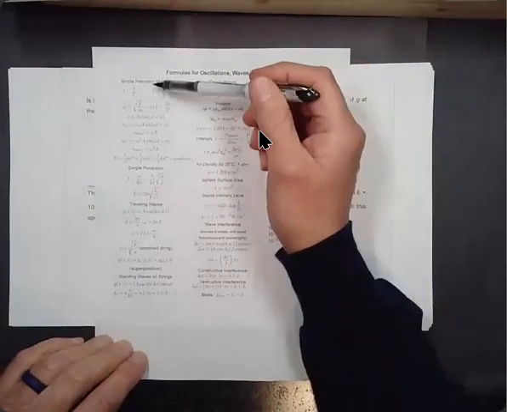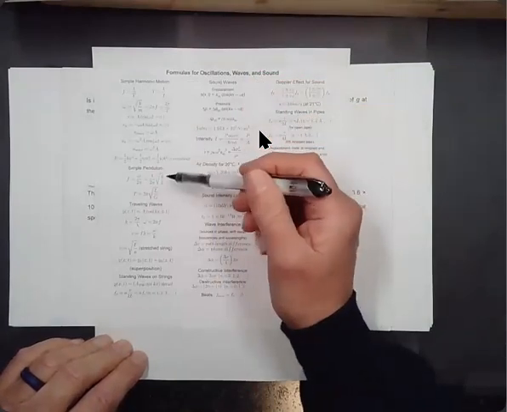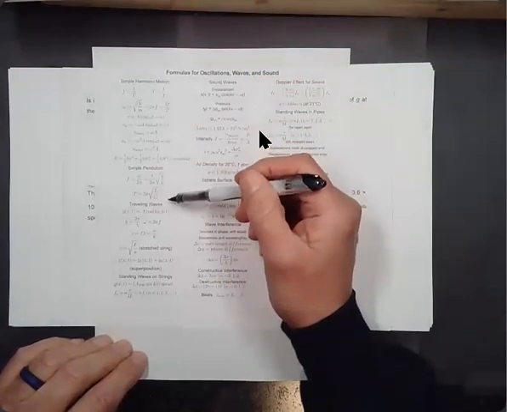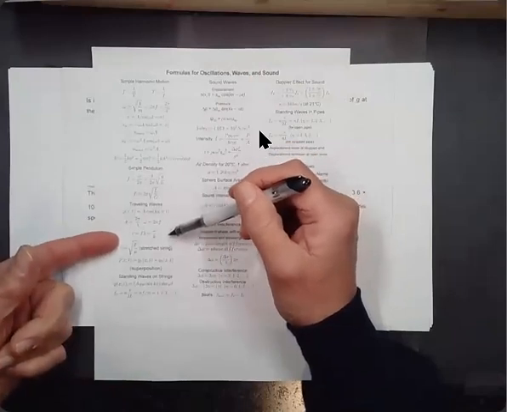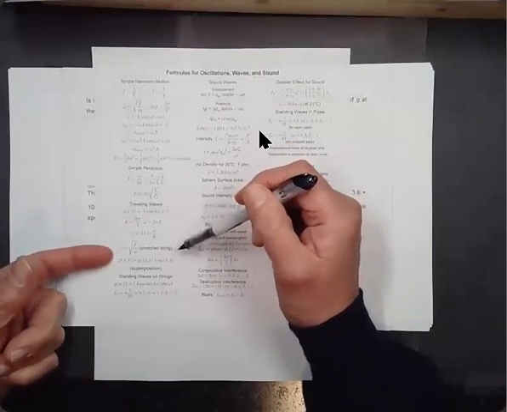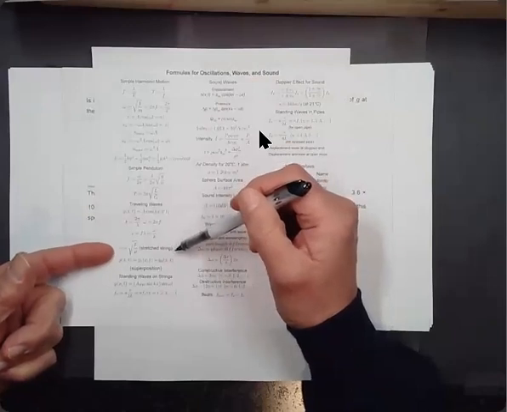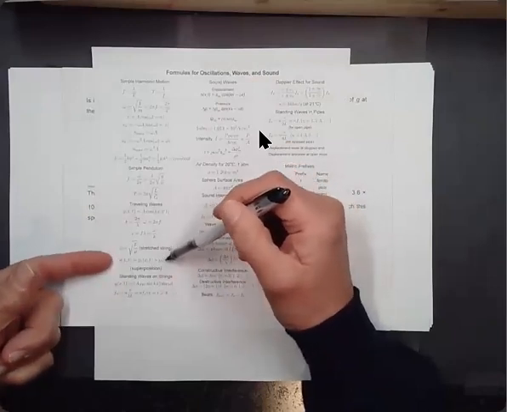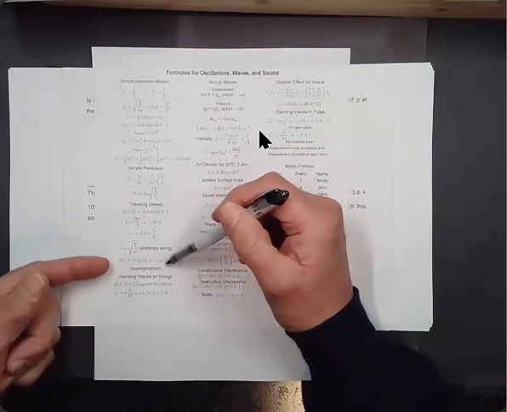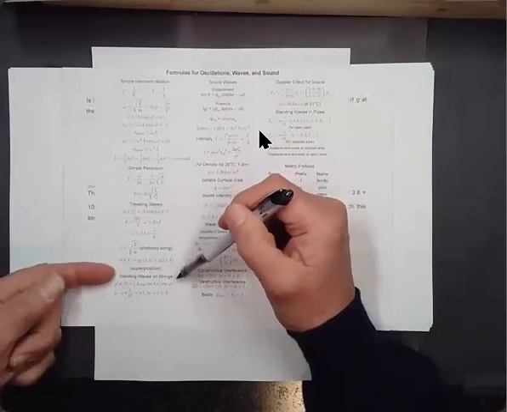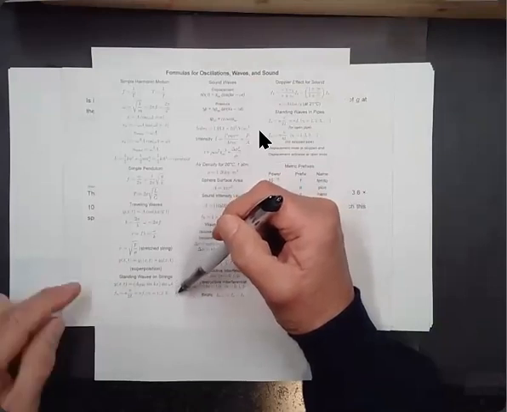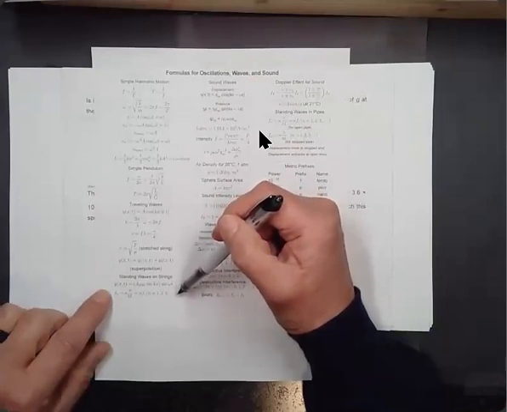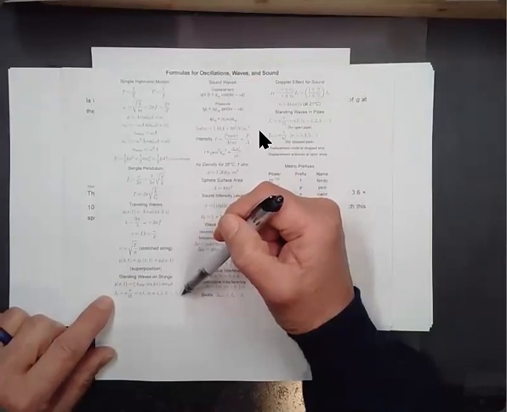But I've got a section on simple harmonic motion, a little section on the simple pendulum, and then introducing traveling waves with some of their formulas, the speed on a stretched string, superposition of waves. I should have had that little heading above it maybe. Standing waves on strings, what those will look like, and the frequencies that can exist for standing waves on a stretched string.